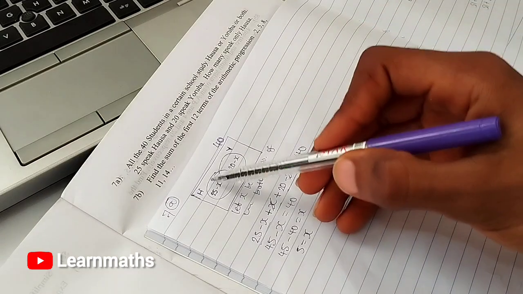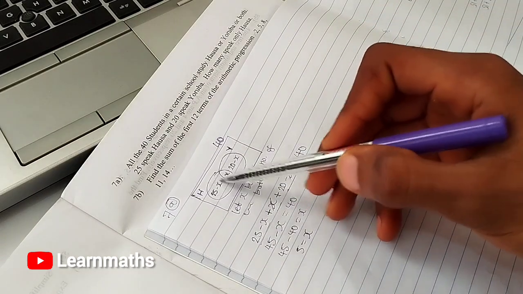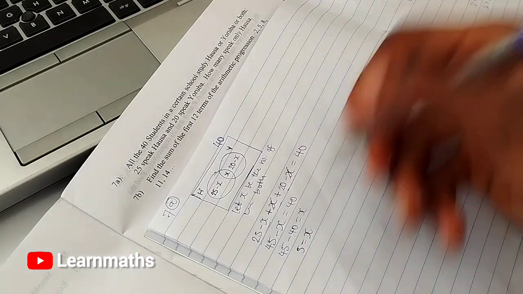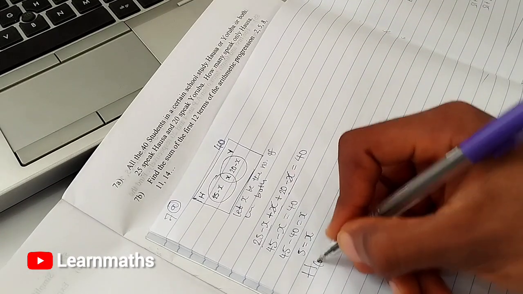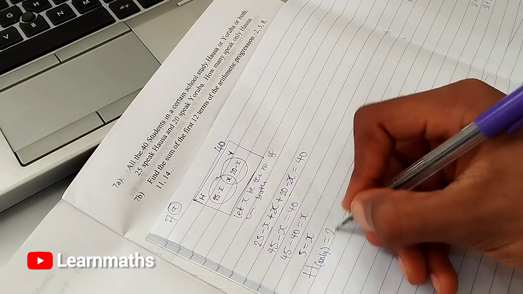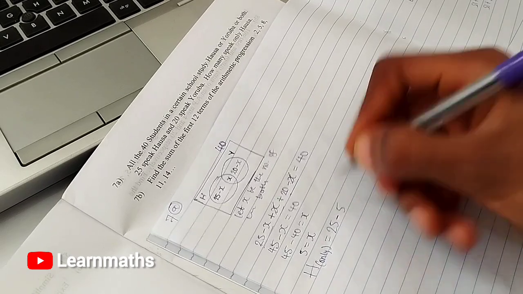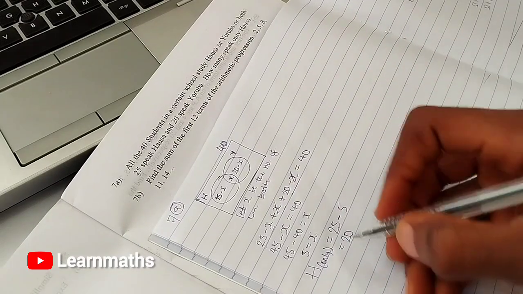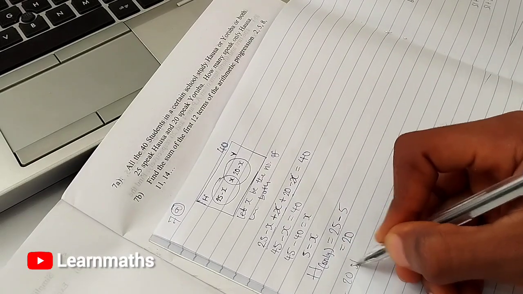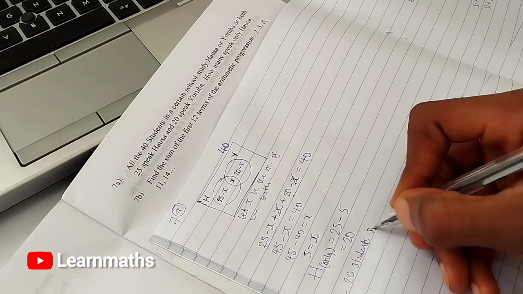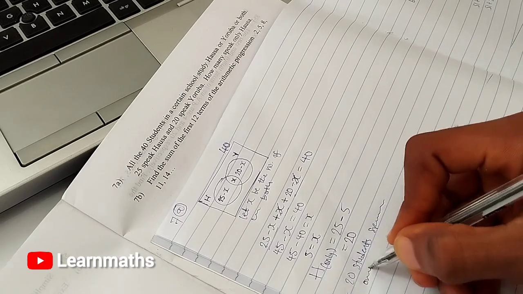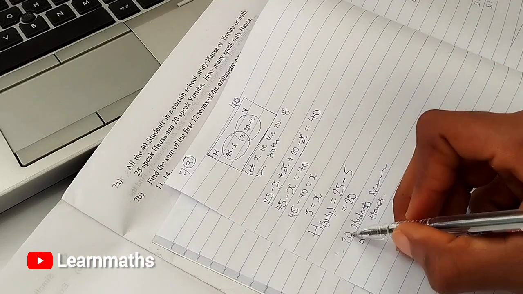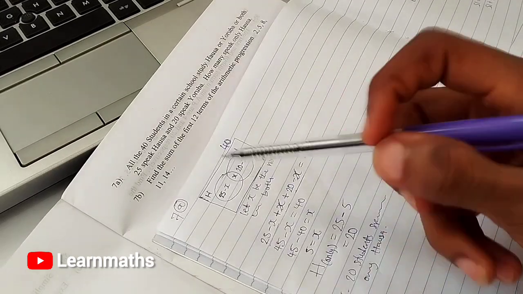Now if I want to get those that speak only Hausa, what do I do? I'll say 25 minus this 5. We've got X to be 5. So H only will be equal to 25 minus 5, that is 20. Therefore, 20 students speak only Hausa. Now I've answered the A part.